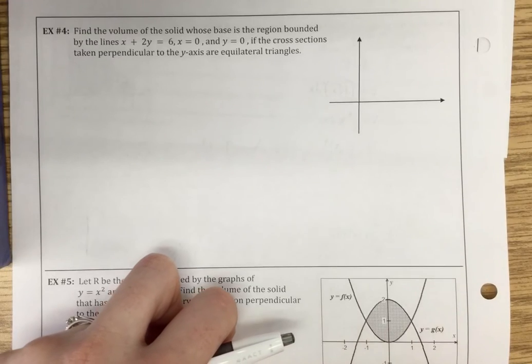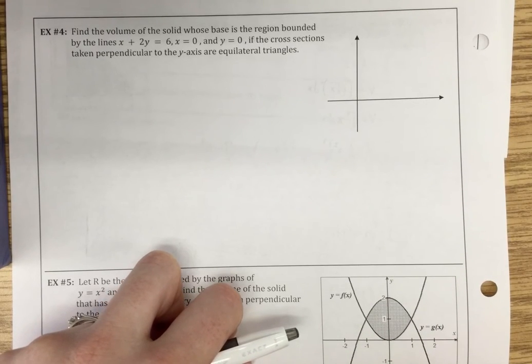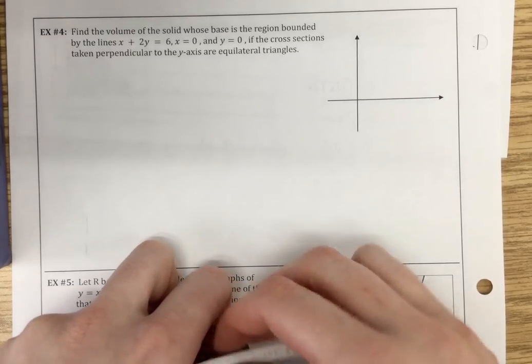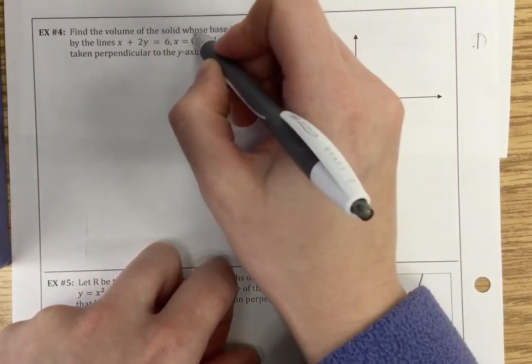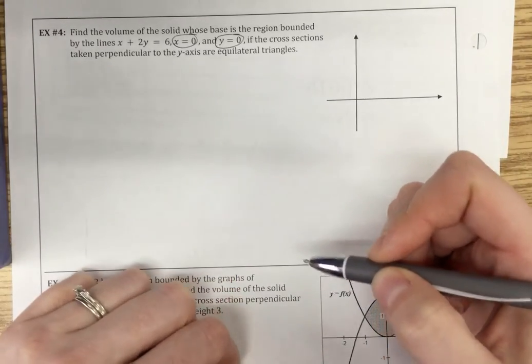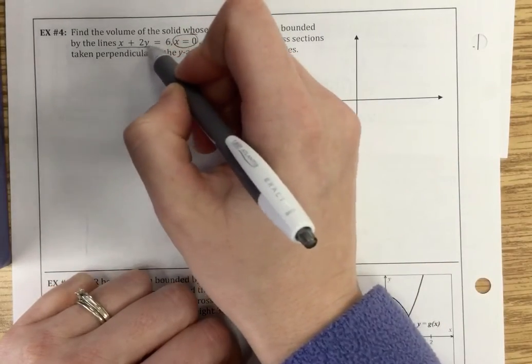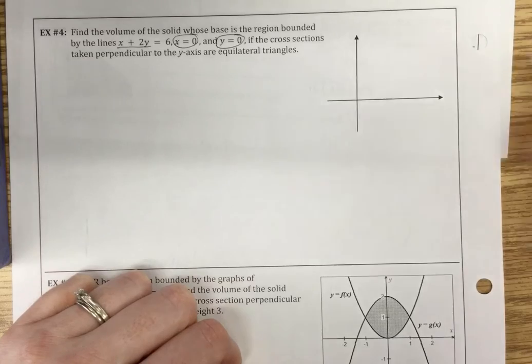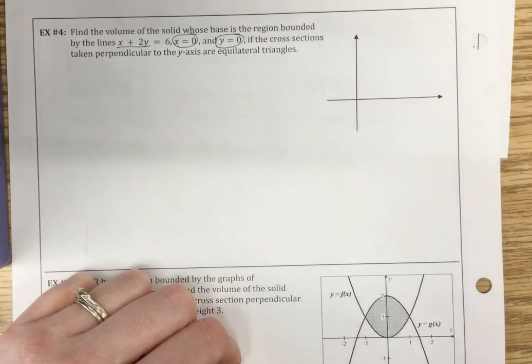The volume of the solid whose base is the region bounded by the lines x plus 2y equals 6 and x equals 0, y equals 0. So these are telling us that our boundaries are the x and y axis. And we just need to graph this little line here. When we're doing this, we're just doing a sketch so we can tell what's going on in our picture.